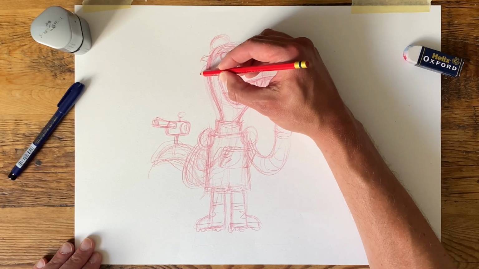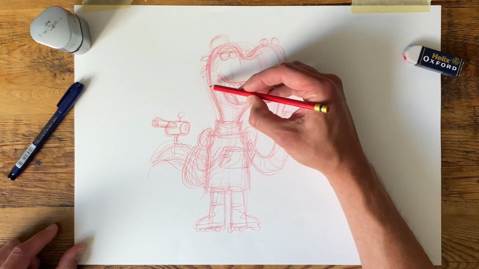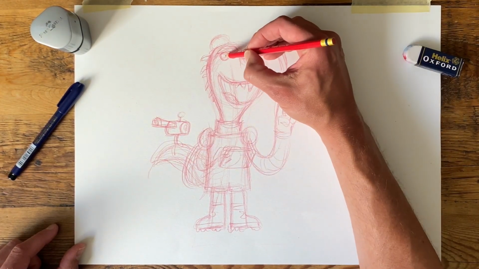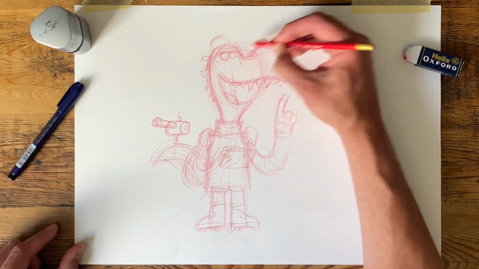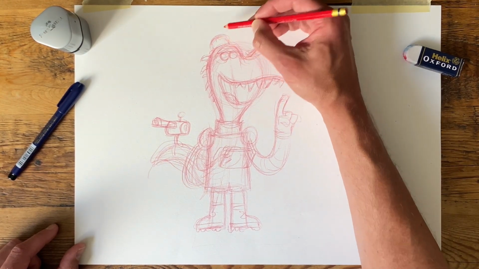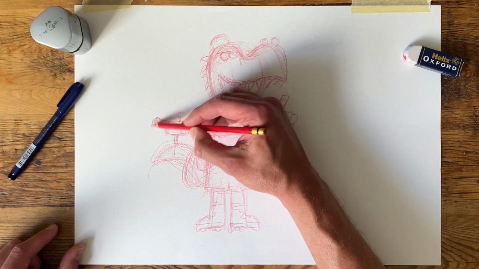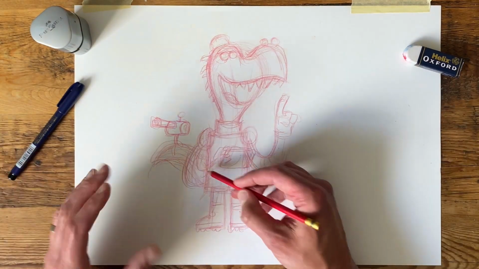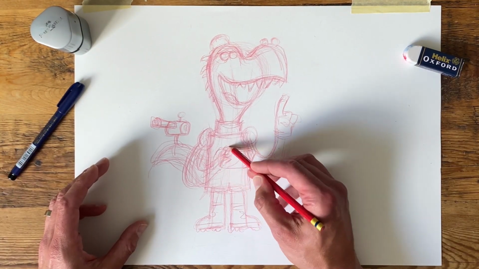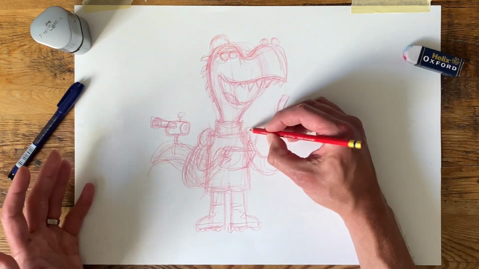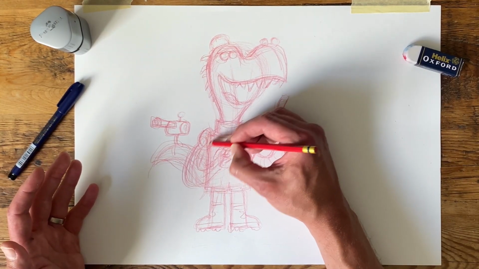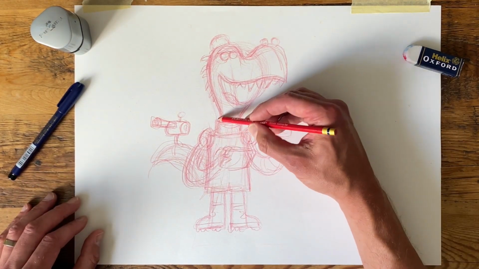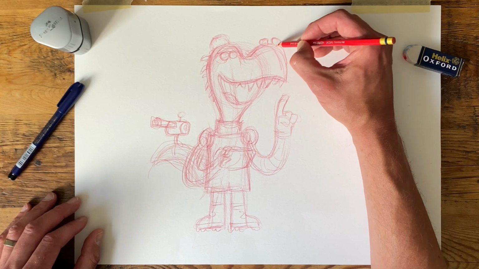I'm going to rough in some scales on the back of his head. His eyes here. Okay, it's coming together, so great. See, look how rough it is. It's all right. I'm just going to rough him in. But this is when, in the next stage with your pen, you can add some details. Great. Okay, on to the next step.